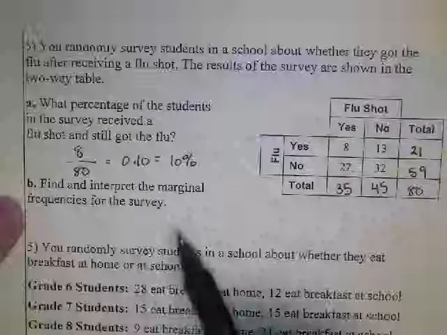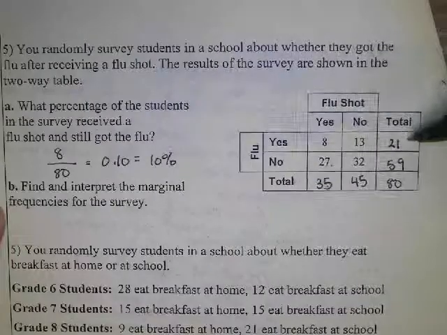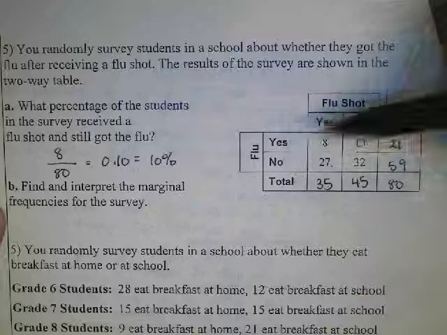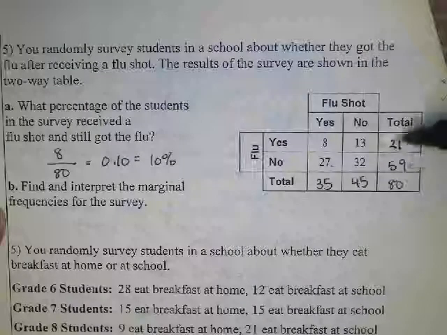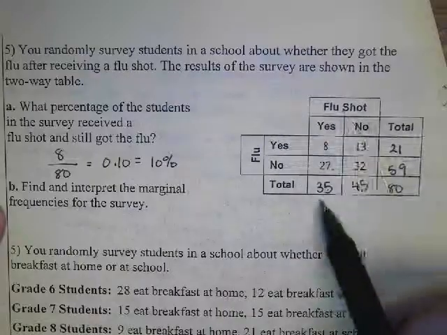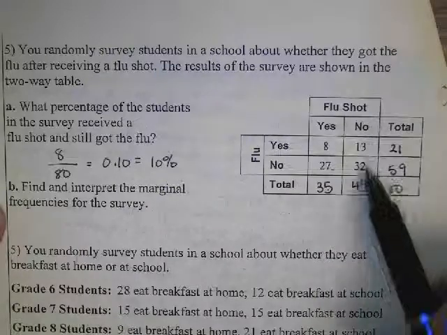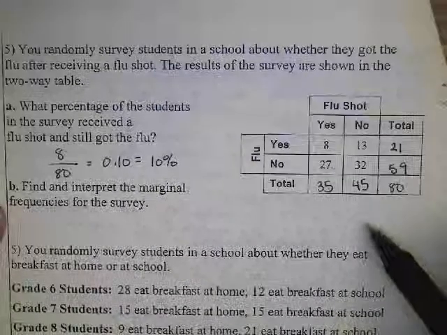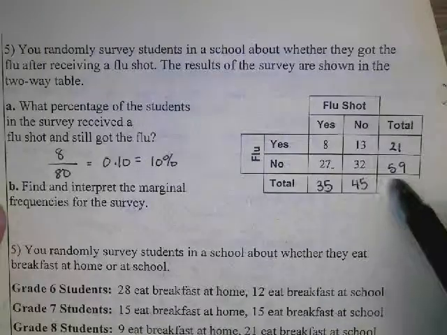So to interpret these marginal frequencies, all we're really saying is that 21 people had the flu total, 59 people did not get the flu, and that's how these marginal frequencies over here help us. And then as concerning the flu shot, we can say 35 people got the flu shot and 45 people did not get the flu shot. And then our total and our marginal frequency is how many people are actually in the survey altogether.